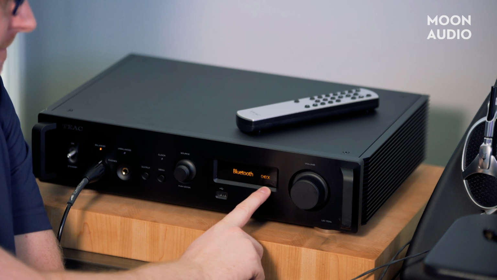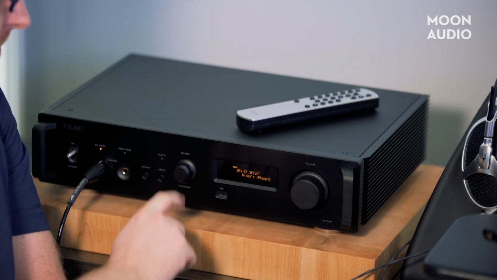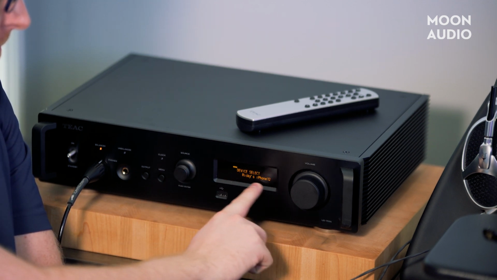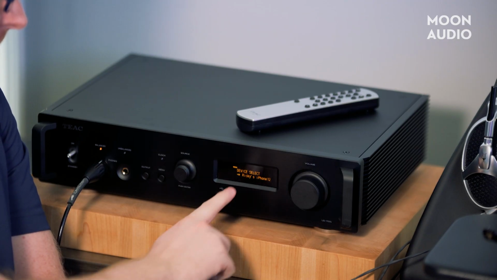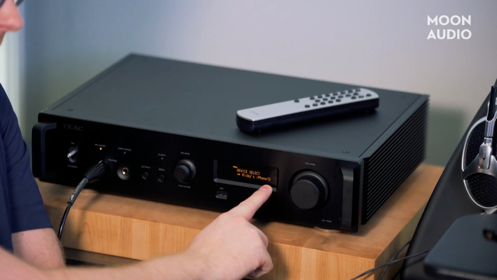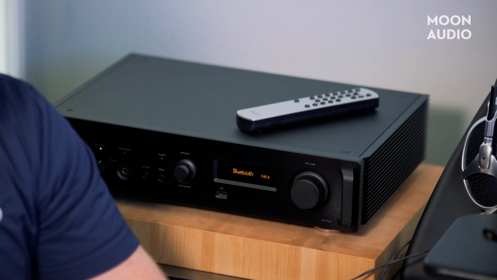To pair the UD-701N to a Bluetooth device, select Bluetooth as the source. It'll say check, so click the source button again, and it might say no device paired. To place the TEAC into pairing mode, simply hold down the source button for a few seconds until pairing mode is enabled. Remember, you can select hosts like your phone or tablet to pair as a music source, but not an audio output to a pair of wireless headphones.